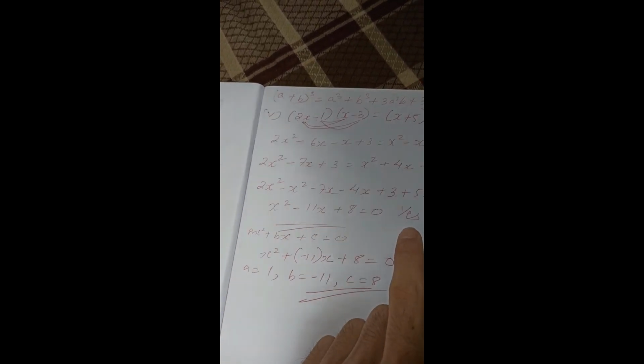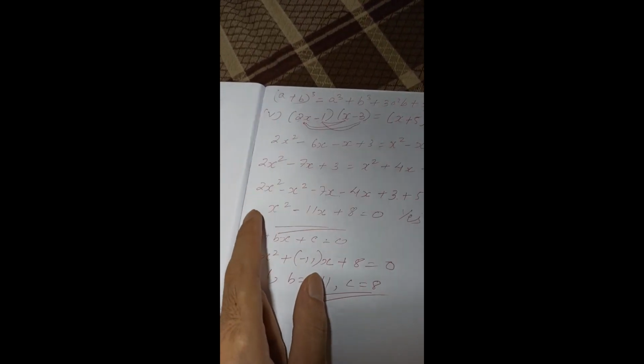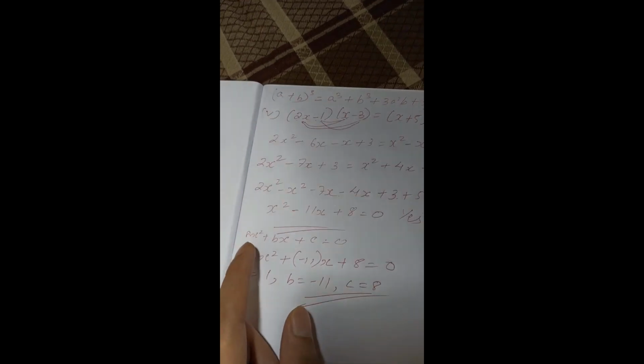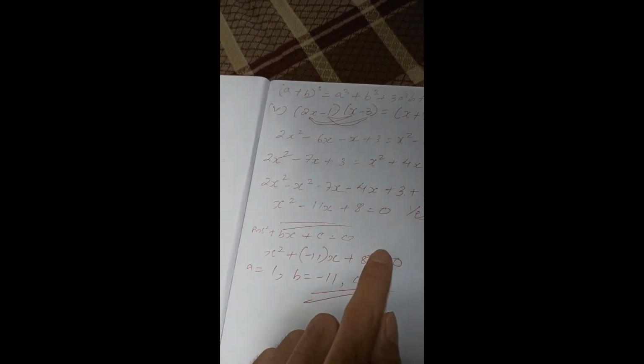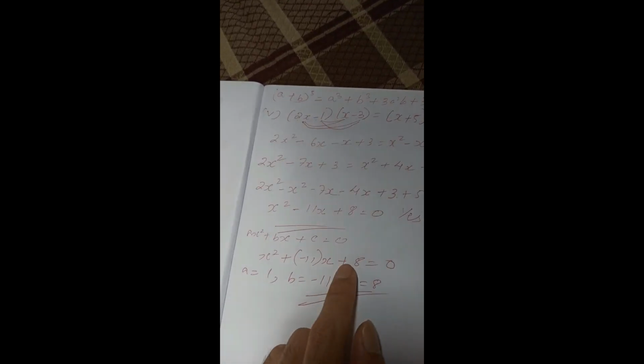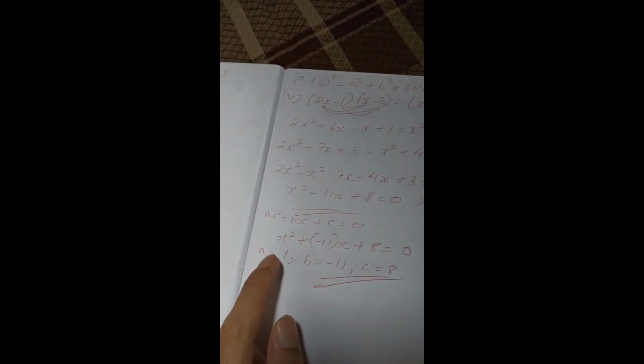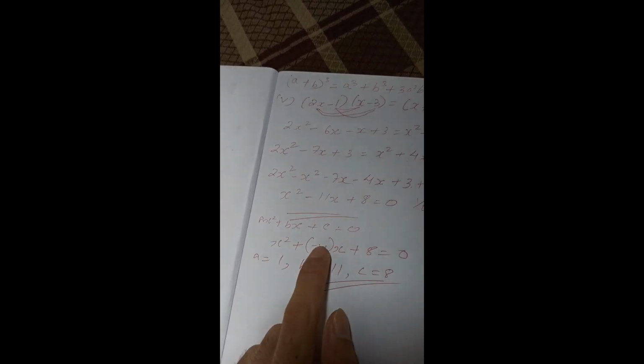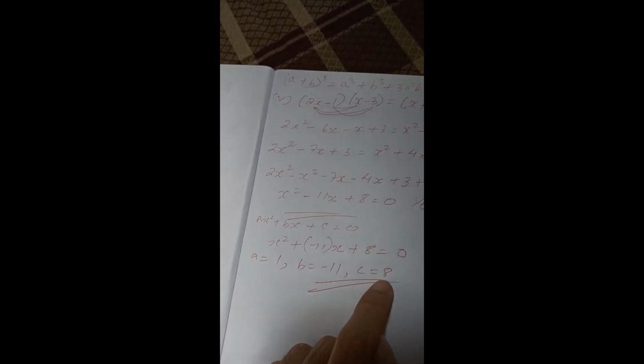This is a quadratic equation because it is of the form ax squared plus bx plus c. We can rewrite this as x squared plus minus 11x plus 8 equals 0, where a equals 1, b equals minus 11, c equals 8. So this is how we do number 5.